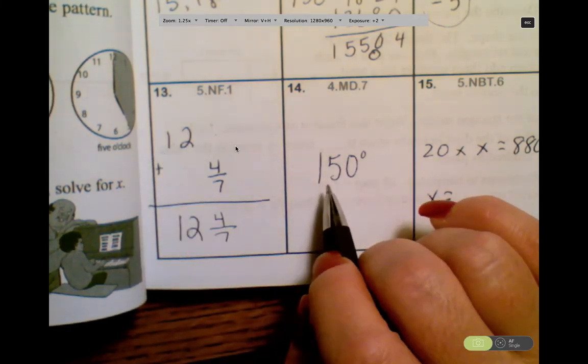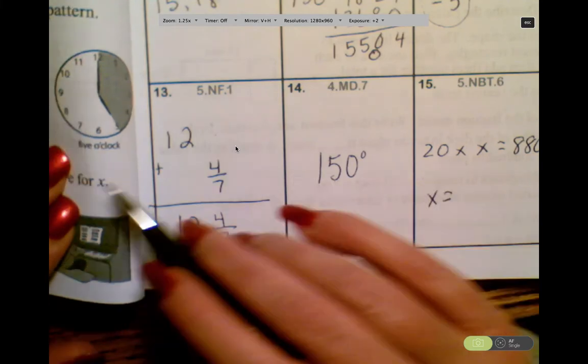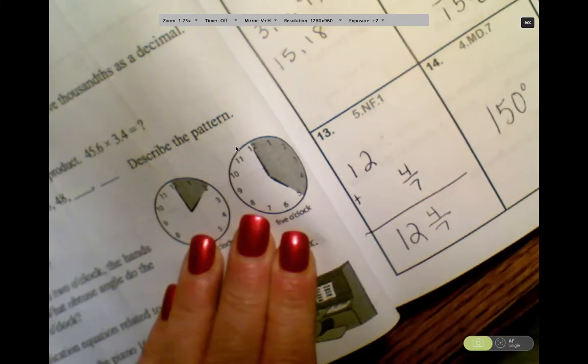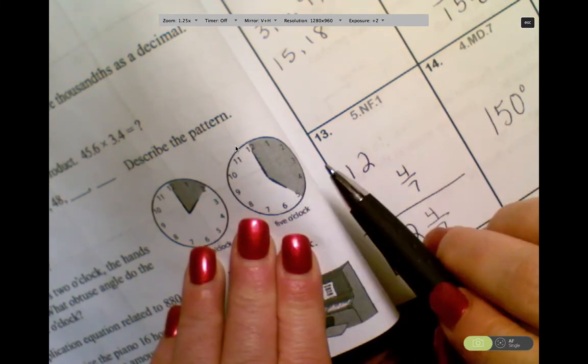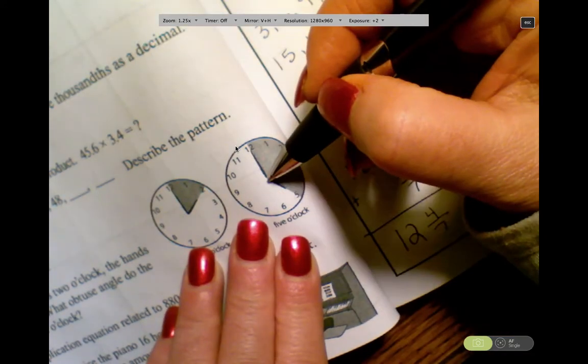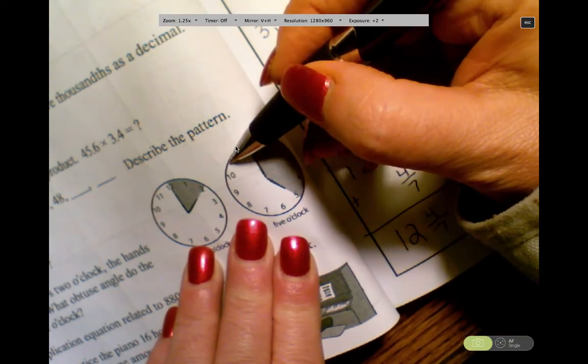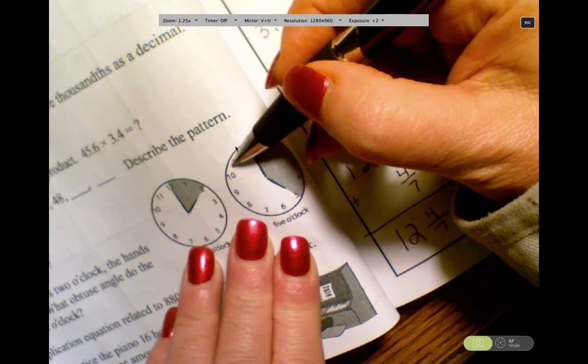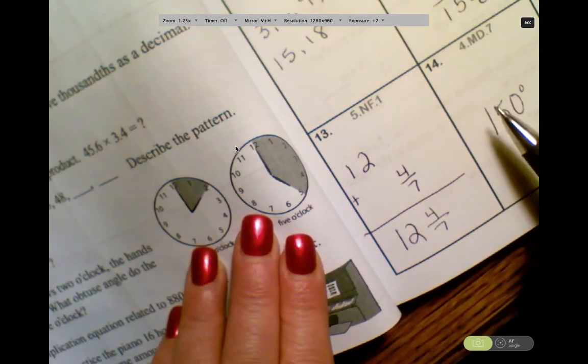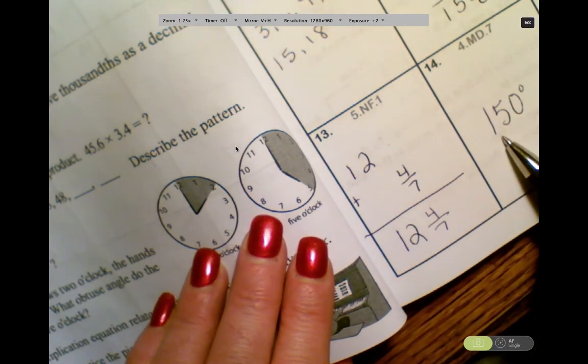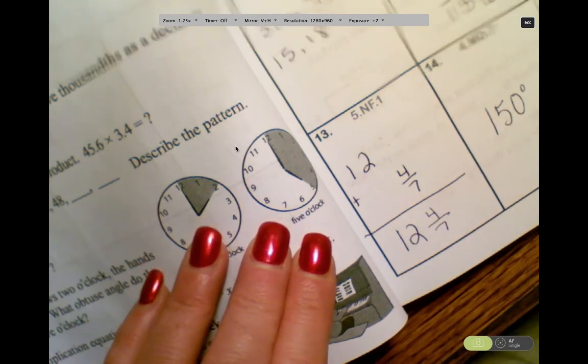All right, number 14 is asking me if it's at 5 o'clock. If I look at this, what measure is my angle, and think about what this would look like. If it came all the way across, that would be 180 degrees because that's a straight angle, but it doesn't. And I measured it and it's 150 degrees.